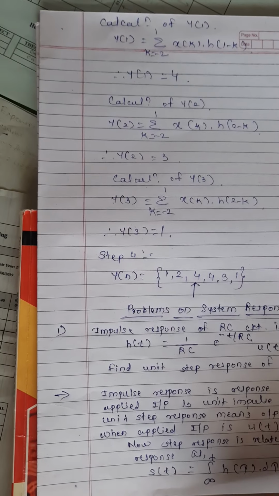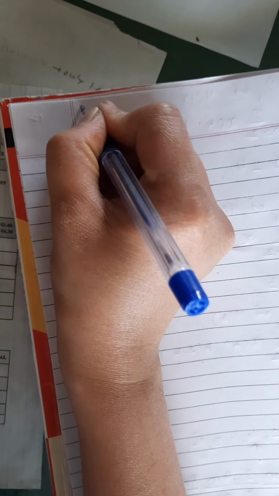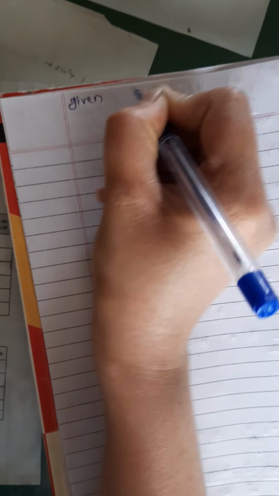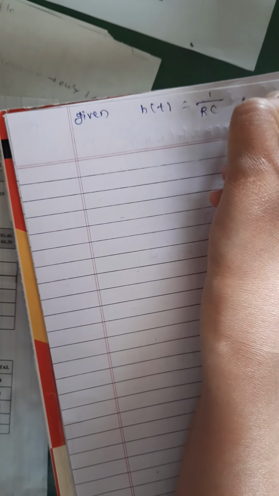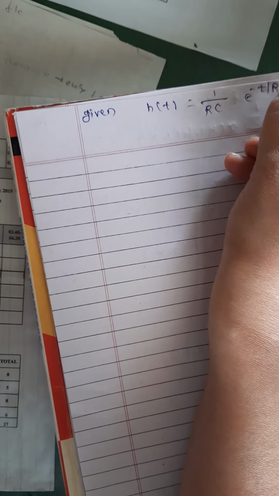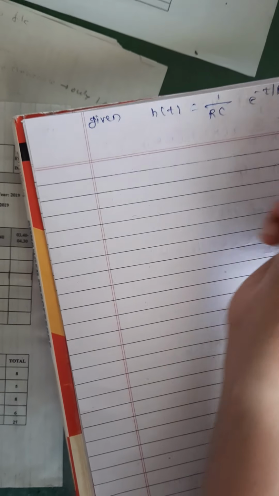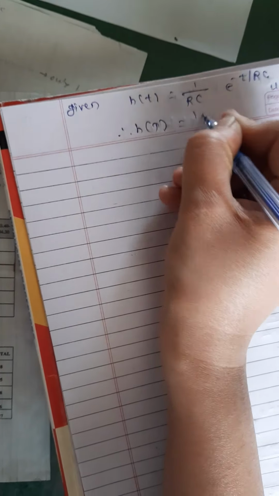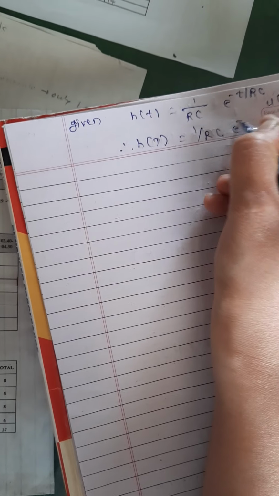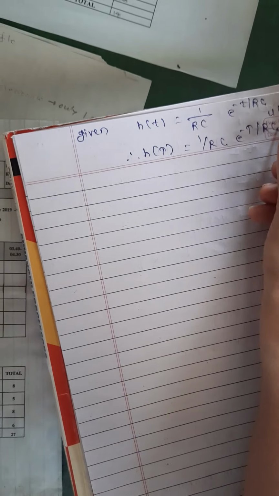But what is given here? Given that h of t is equal to 1 by RC e raised to minus t by RC u of t. Therefore, h of tau is equal to 1 by RC e raised to minus tau by RC, t replaced by tau.